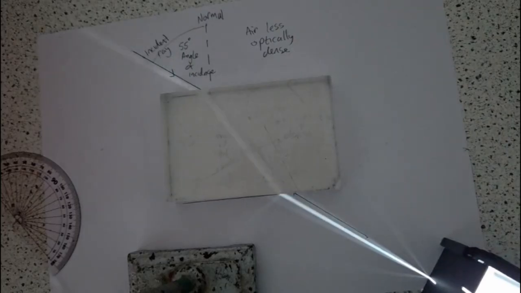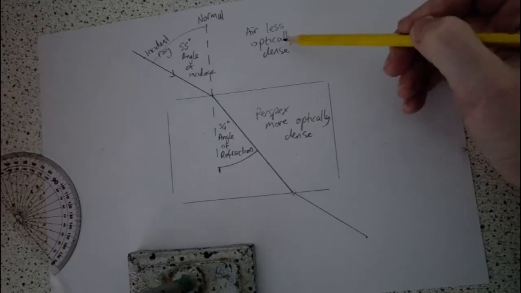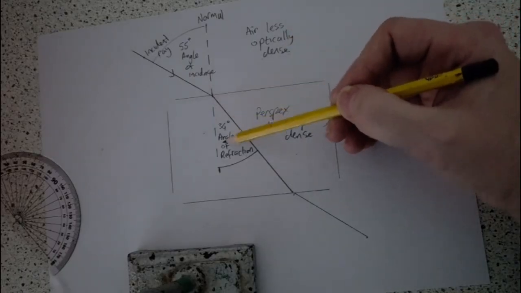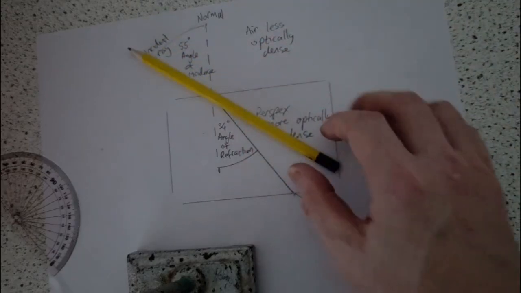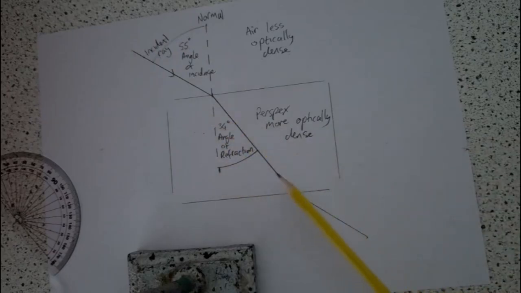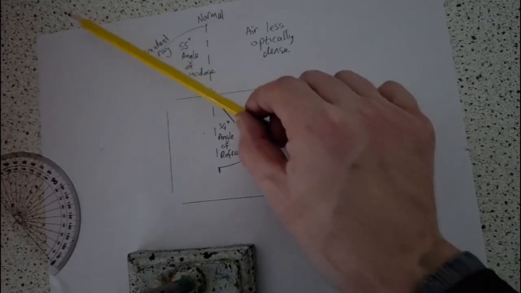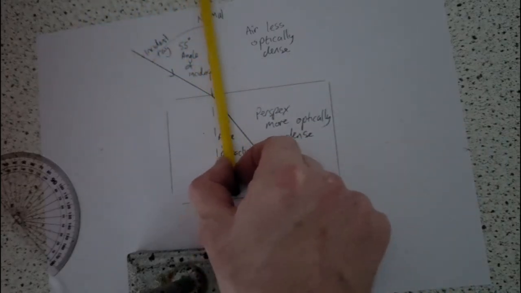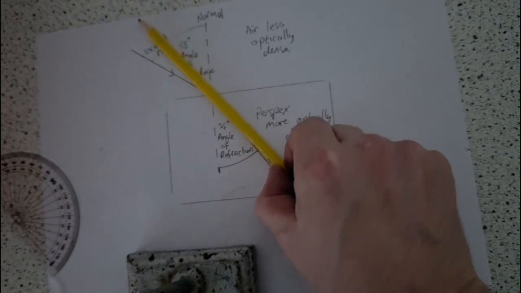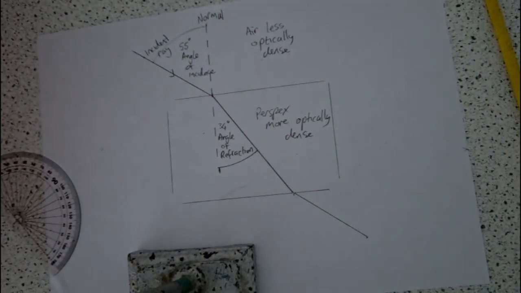So the rule for refraction is that when light moves from a less optically dense medium to a more optically dense medium, the light ray bends towards the normal. Instead of going straight like this, it bends towards the dotted normal line here. When moving from a more optically dense medium to a less optically dense medium, it bends away from the normal. So it was going this direction, but it bent away from the dotted line there, the normal. And that's our rules of refraction.